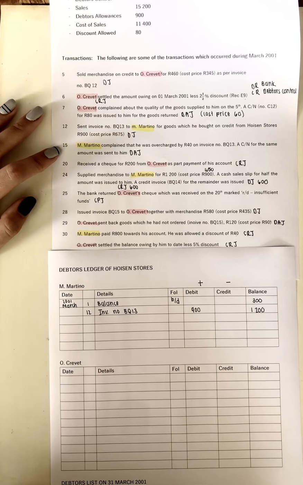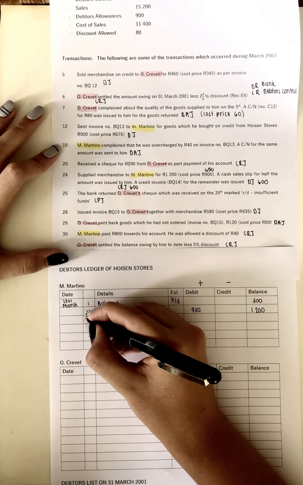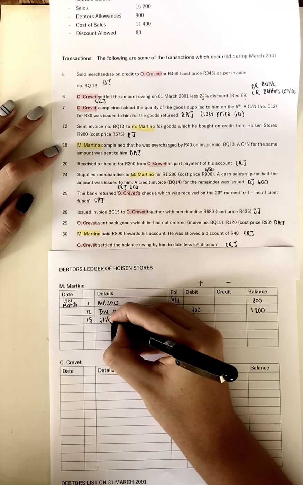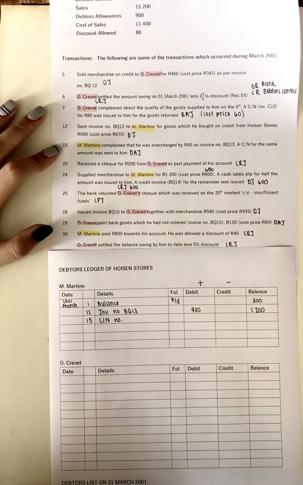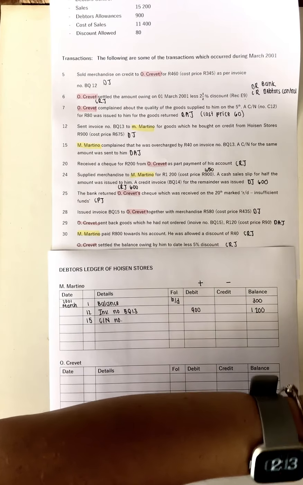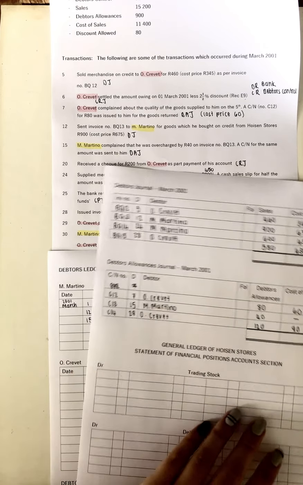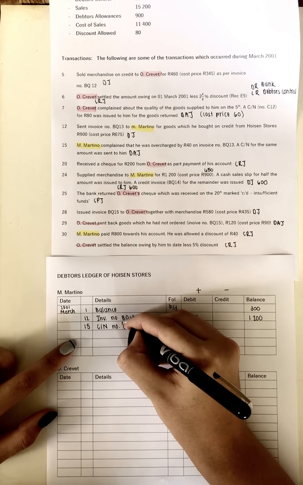Then the next thing is that he complained that we overcharged him, so we gave him an allowance of 40 Rand. So on the 15th, we issued a credit note number. Let's check what that credit note number was. So it was credit note number 13, so C13.